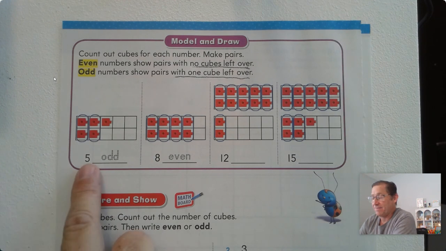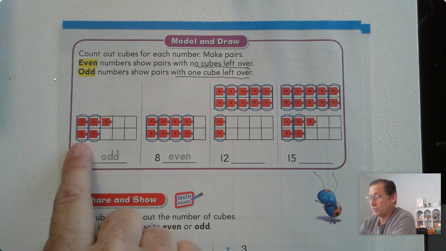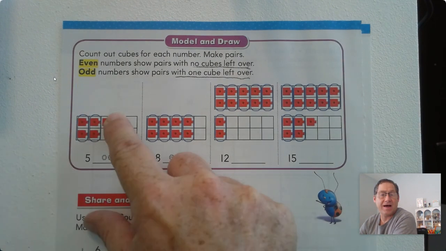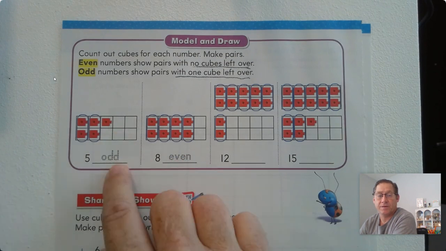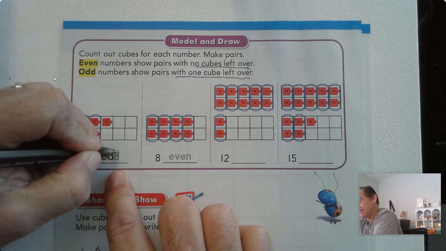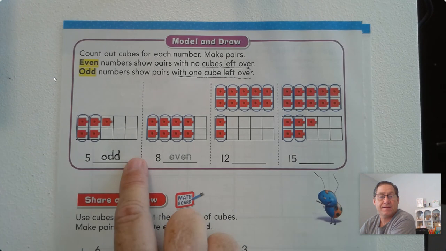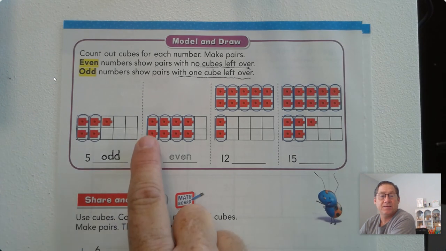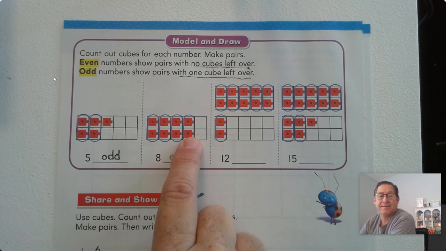All right, so 5. So if we see in our example, we have 1, 2, 3, 4, 5. 5 doesn't have a pair. Okay, so we say that is odd. All right, how about this example? 8, 2, 4, 6, 8.